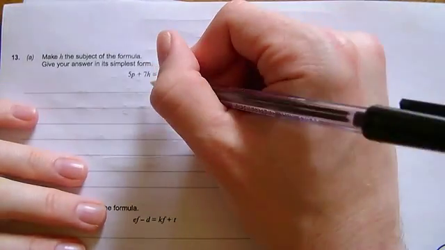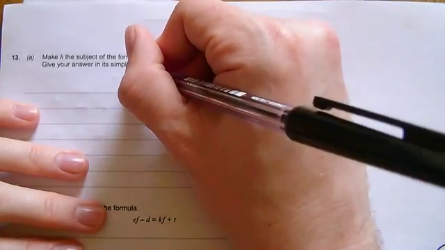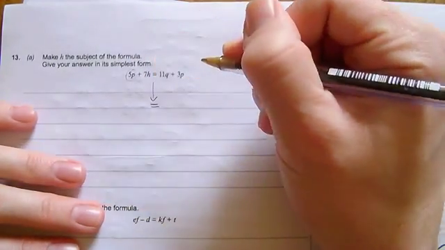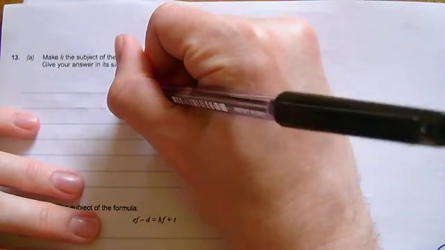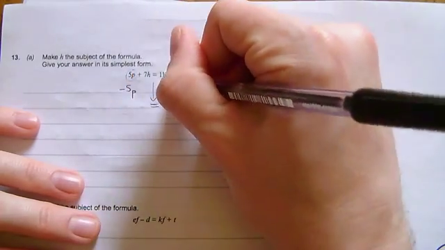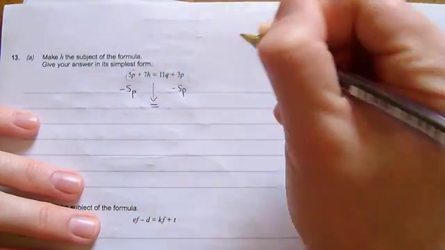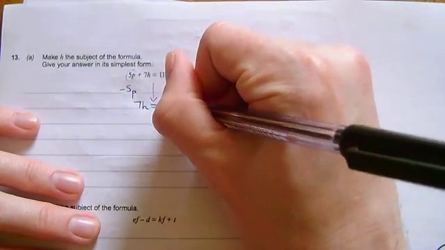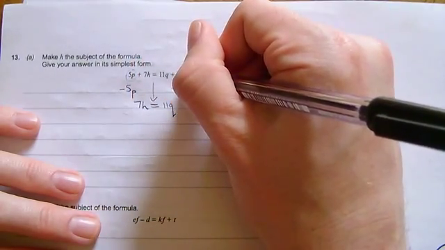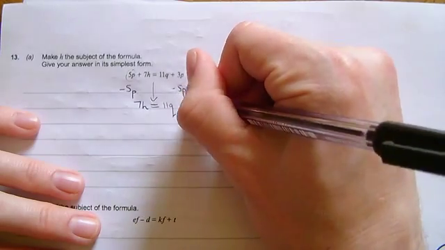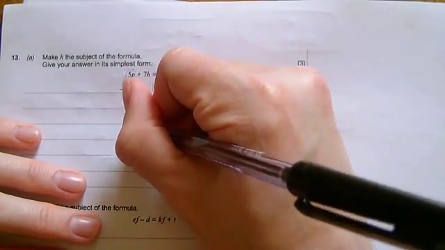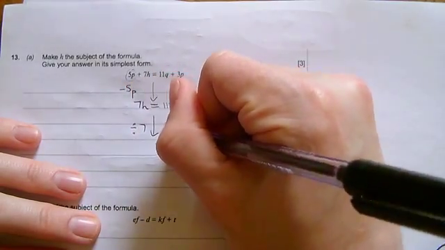Okay, so we need to get h on its own. So the first thing I need to do is get rid of this 5p. I'm going to use the arrow method, but you can use whichever method you want to. So I'm going to take away 5p from this side, which means I need to take away 5p from this side. That's going to leave me with 7h is equal to 11q, but then plus 3p take away 5p would be minus 2p. The next thing I'm going to do is divide both sides by 7.